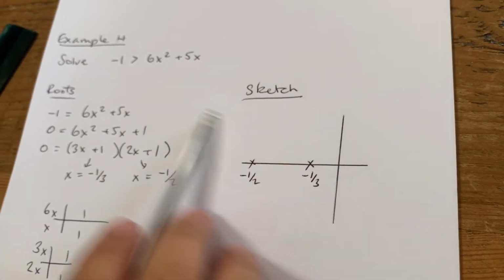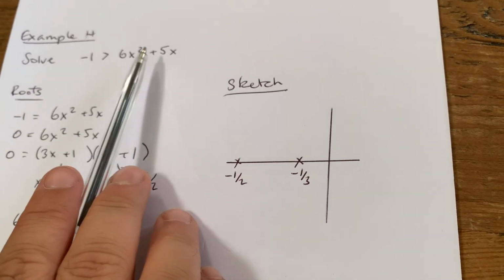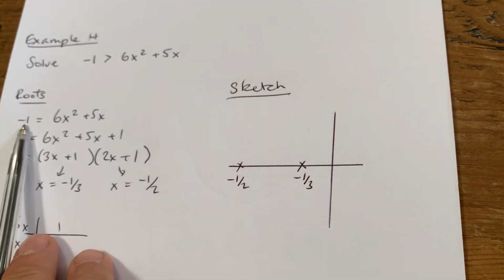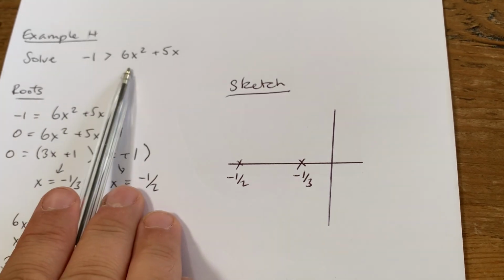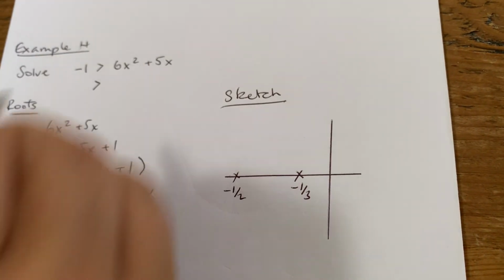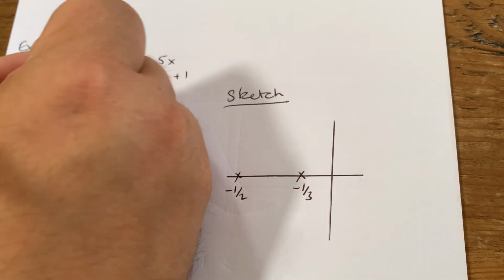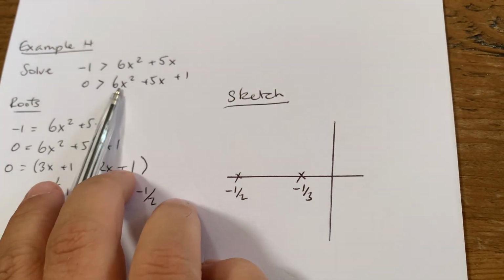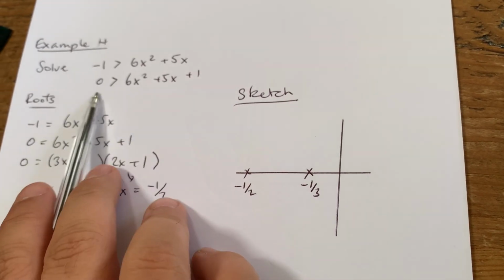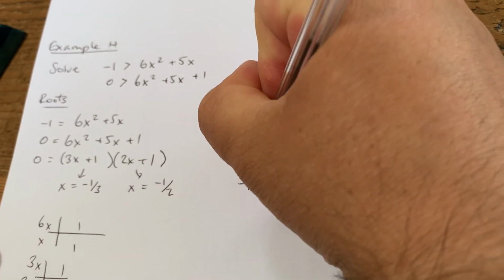Alright, now, looking up here, because I want to see whether it's upside down or not upside down, I could take it that way, but actually what I did here was I took the 1 to this side. So I'm going to do that up here. I'm going to go back up to the top. I'm going to take the 1 to this side. So then I have 6x squared plus 5x plus 1, and that leaves me with nothing over here. So now I can look at this and say, well, 6x squared plus 5x plus 1 is less than 0, but that's positive, so it's again a happy curve.